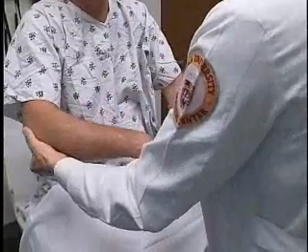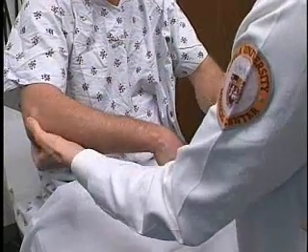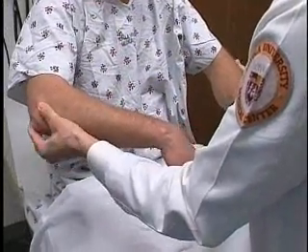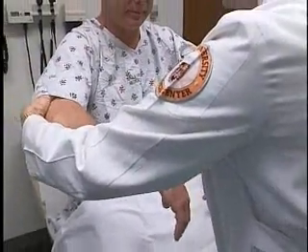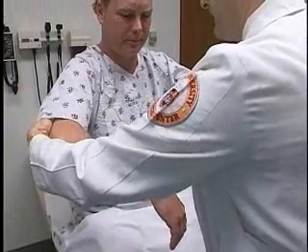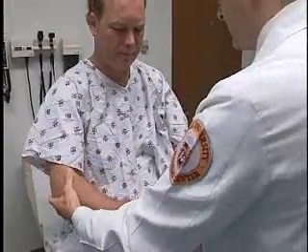Okay. I'm going to feel different parts of your elbow. Is there any pain or discomfort as I press on those bony prominences? No? I'm just going to press a little bit higher. There are sometimes some lymph nodes higher up in the arm, but again, I don't feel that. So you can rest your arms down.